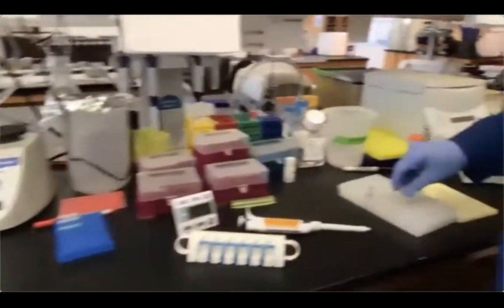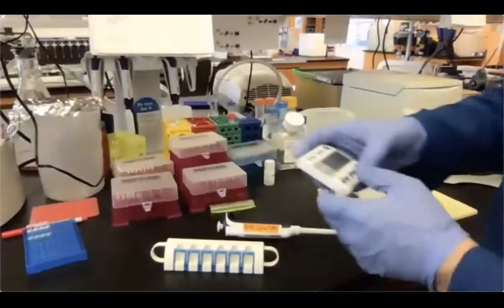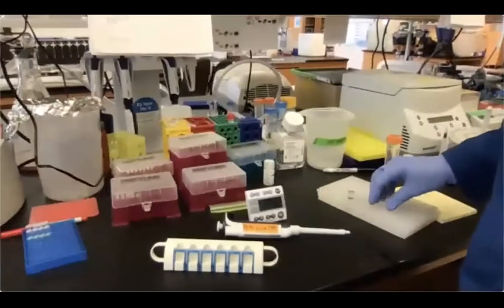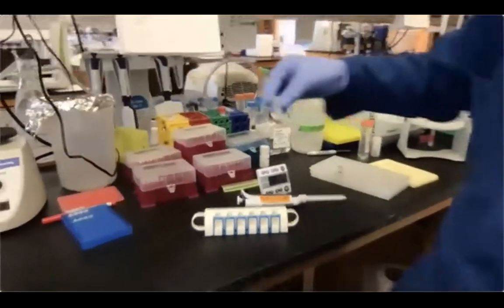And now I can incubate at room temperature for 3 minutes. After the room temperature incubation, it's almost over. I'm just gonna spin my tubes down to collect all the resuspended beads at the bottom of the tube.